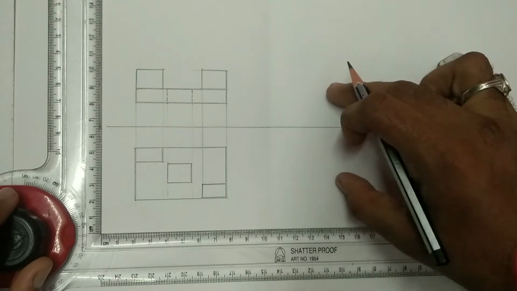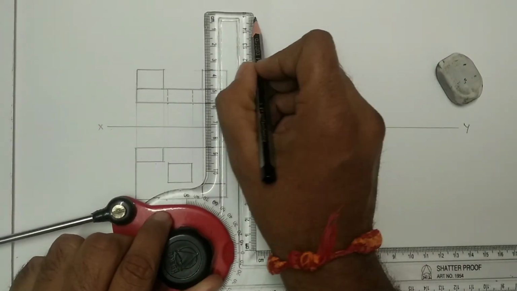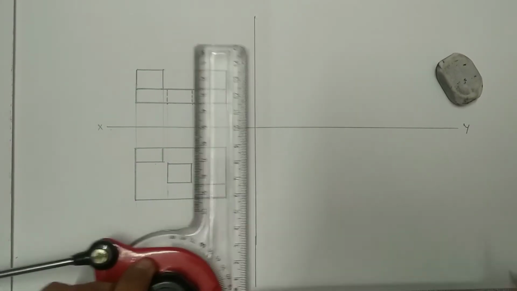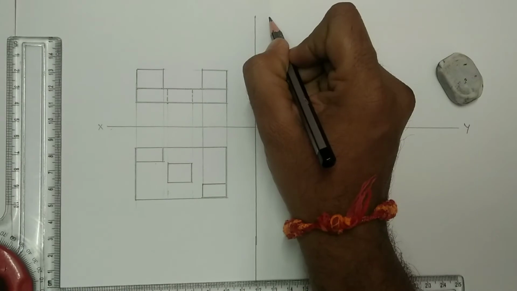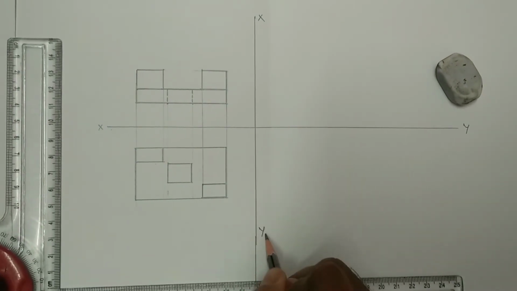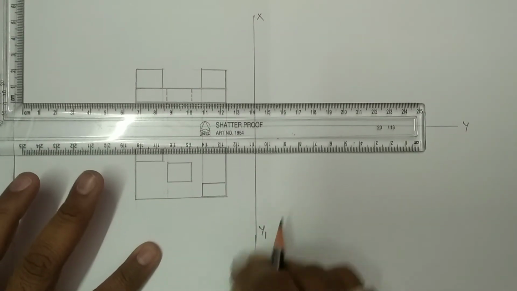Now we need to go ahead with drawing its side view representation. Draw a vertical line perpendicular to the XY line. Mark this reference line as X1 and the other one as Y1. So this is my other reference line which I am drawing here.